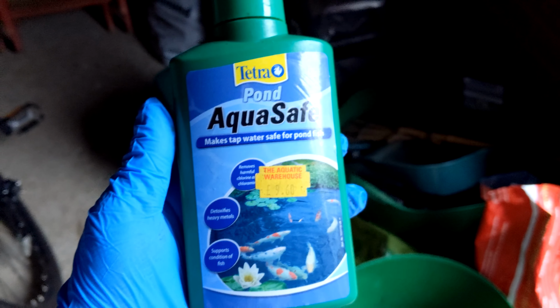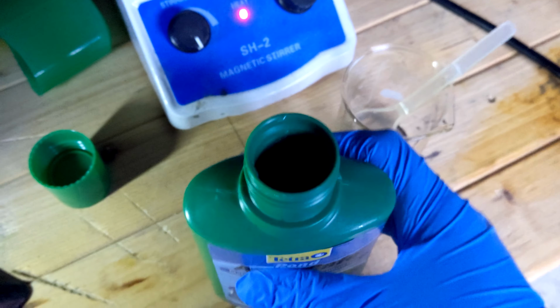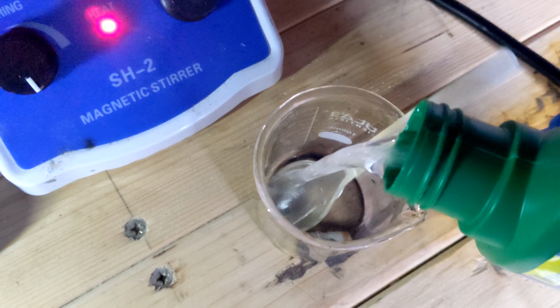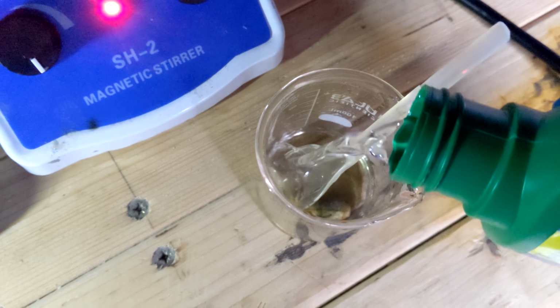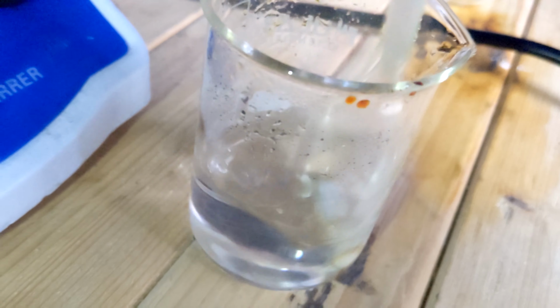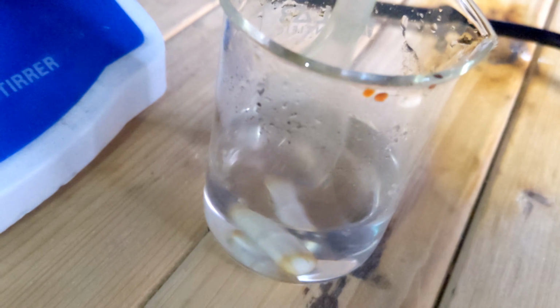And for safety, we use this pond stuff to destroy any leftover iodine. This is the stuff you put in tap water to make it safe for fish. It removes the chlorine in the tap water. It does the same thing with iodine, because chlorine and iodine are almost the same, really. That actually worked pretty well.